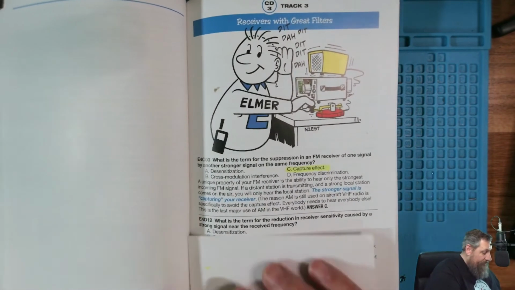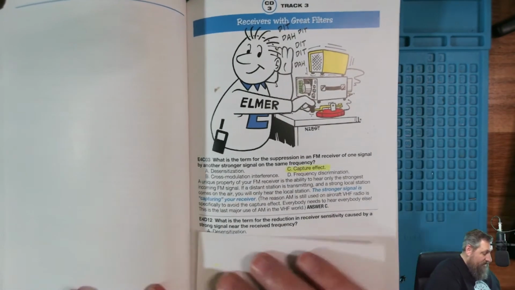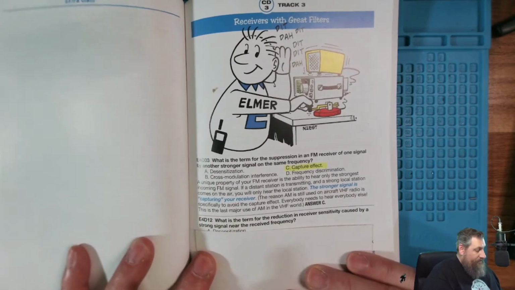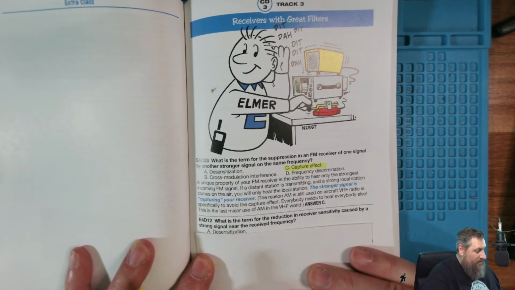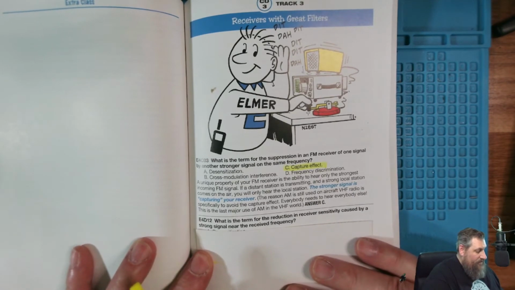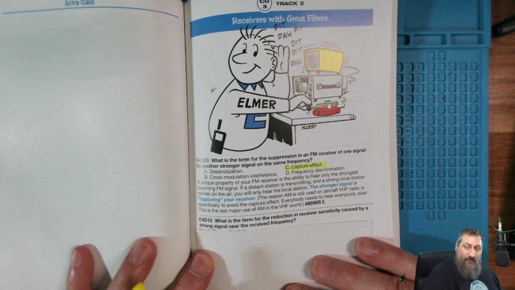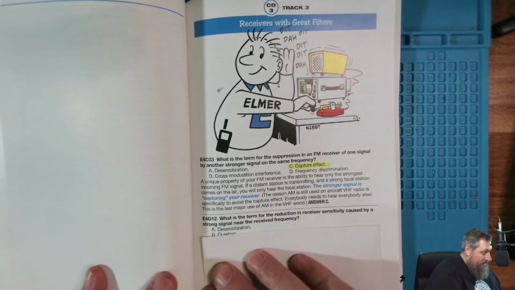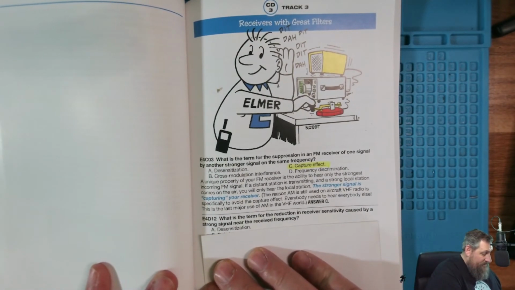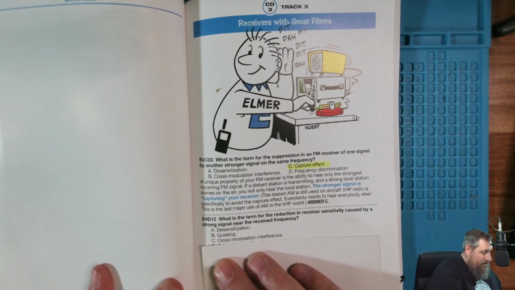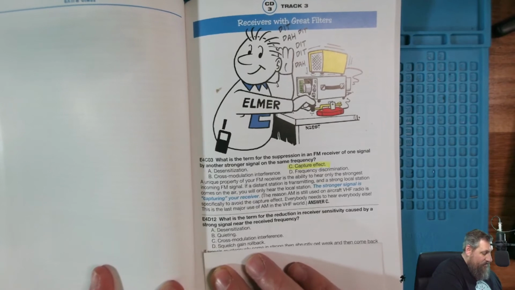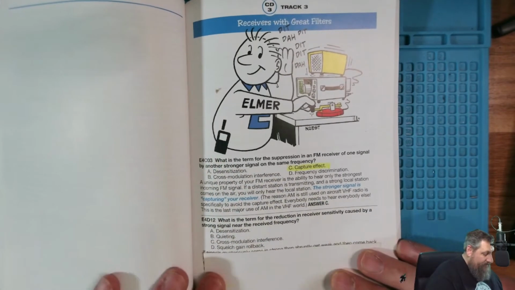All right. We'll go right on to the next question here. What is the term for the reduction in receiver sensitivity caused by a strong signal near the received frequency? A. Desensitization. B. Quieting. C. Cross-modulation interference. Or D. Squelch gain rollback.